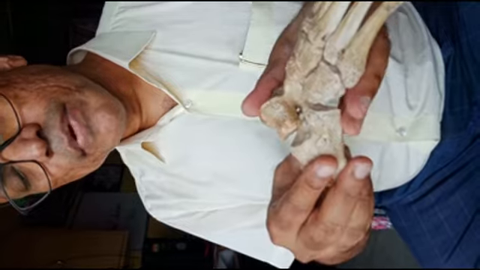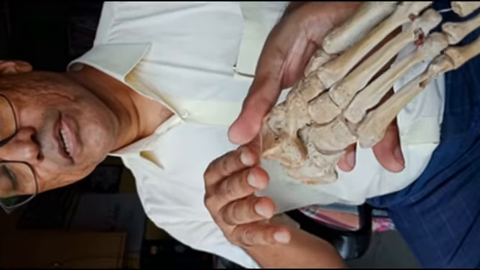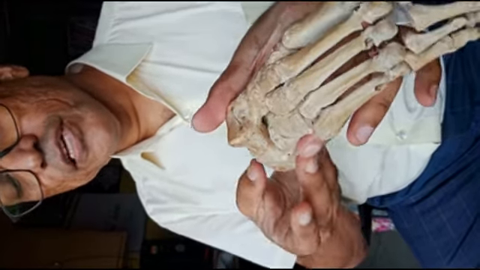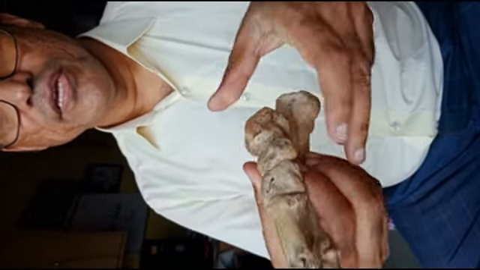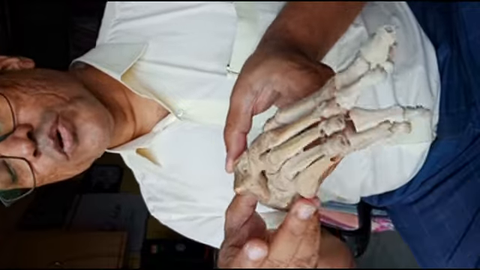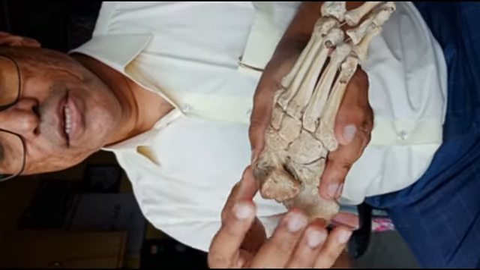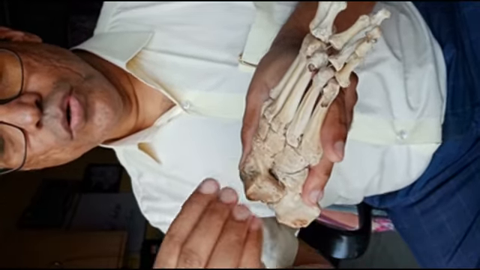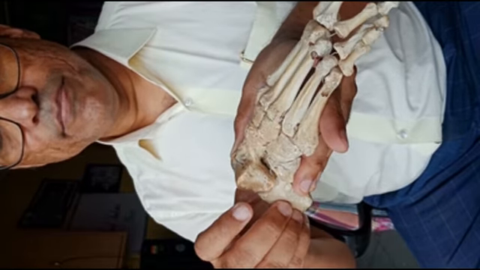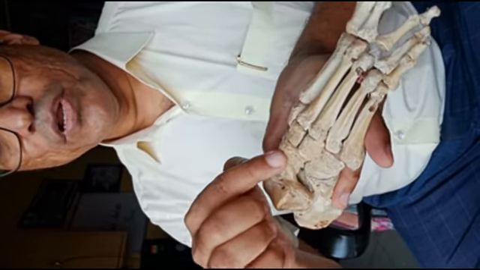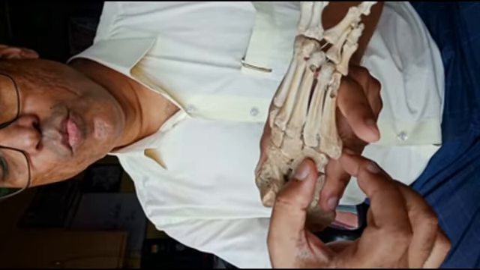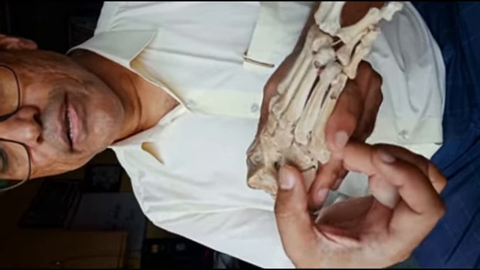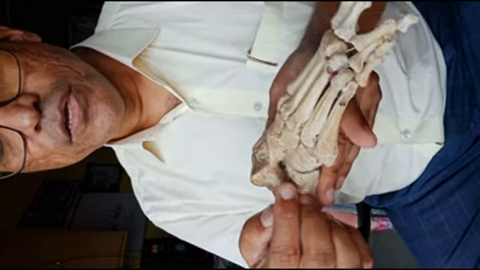The calcaneum has a lateral surface, superior surface, inferior surface, posterior surface, medial surface, and anterior surface. Anteriorly, first we can see, this is the first row, talus, calcaneum. This is the navicular, and the third row is the three cuneiforms with the cuboid. This is the cuboid, the name itself is telling it is cuboid shaped.